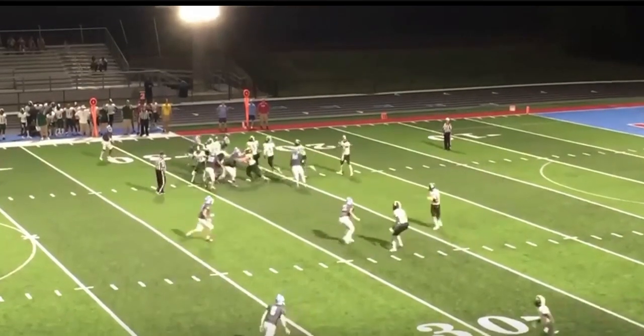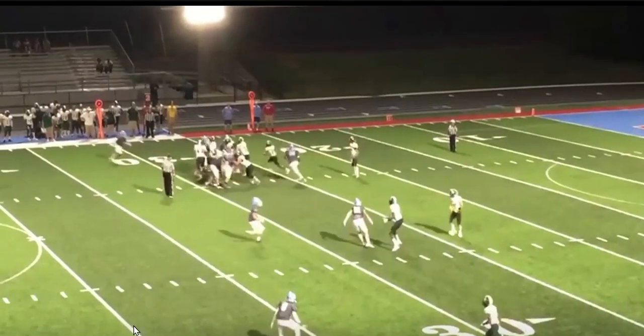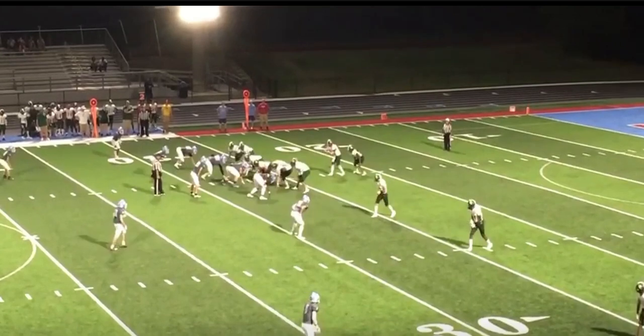So here we go. Okay. Again, we're running it strong. We're running it to a closed side, to a tight end side. We've got trips to this side, so we're running it strong technically, but we're running it to a tight end side with trips to this side of the field. Again, GDB, GDB, GDB, fill for the backside.